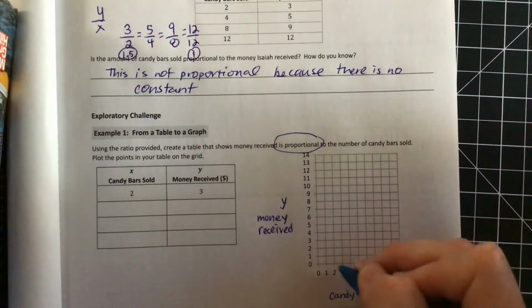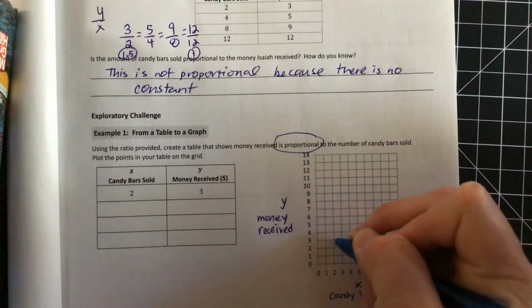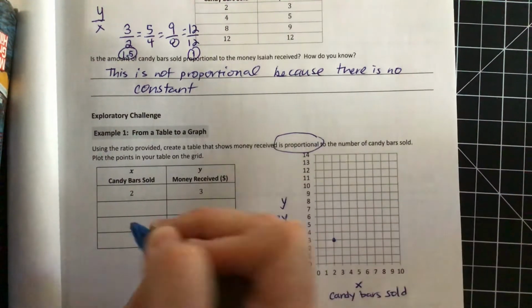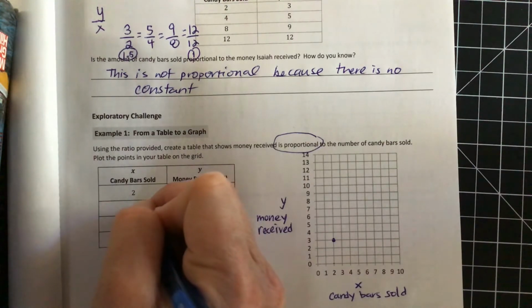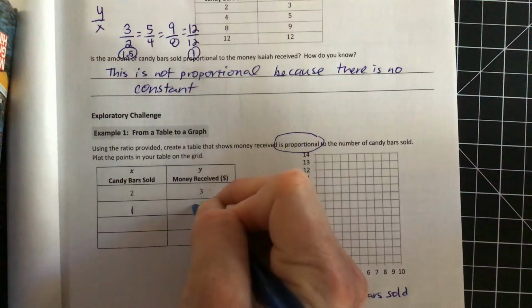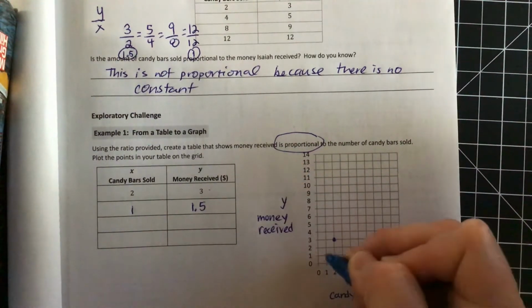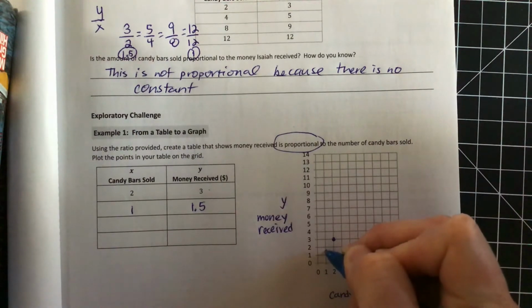And so for 2 candy bars sold, you earn $3. And so you might want to put 1 in there even, right? If 3 divided by 2 was 1.5, then 1 and 1.5 would be here.